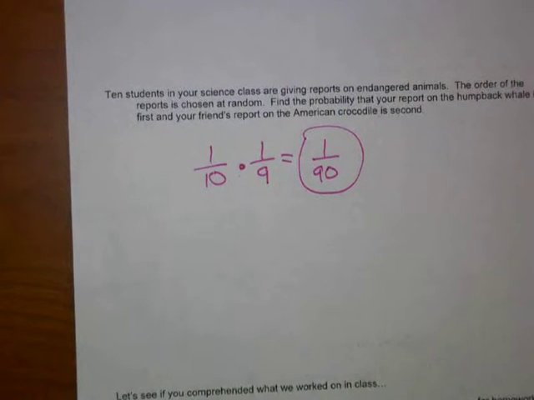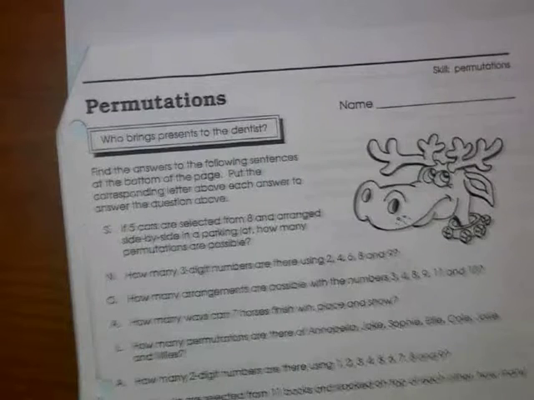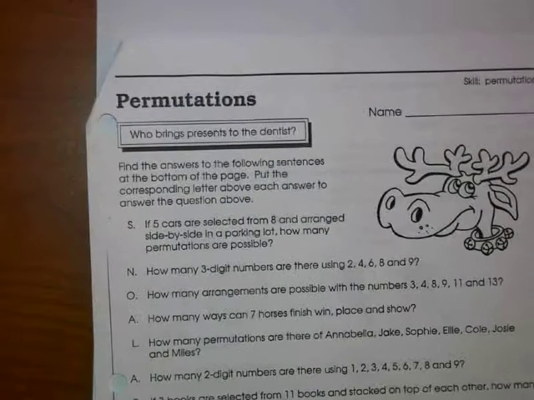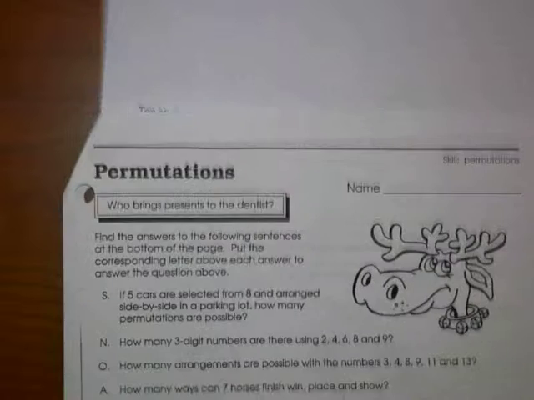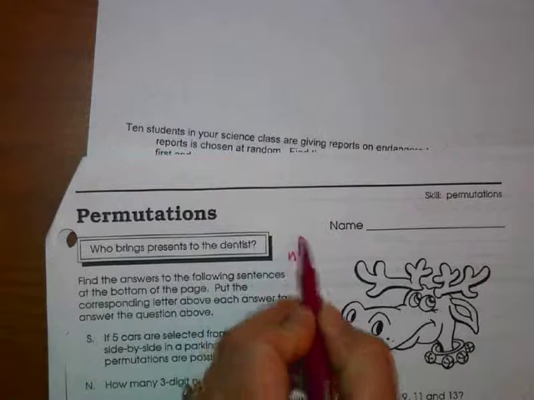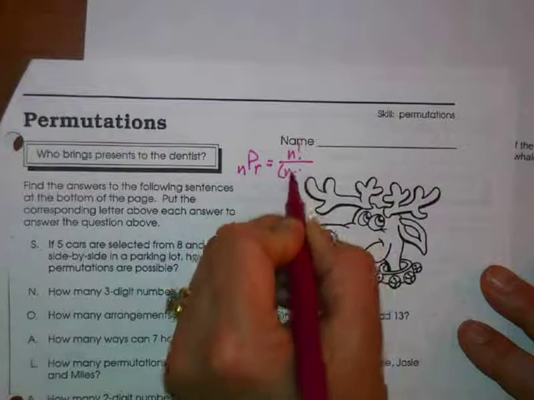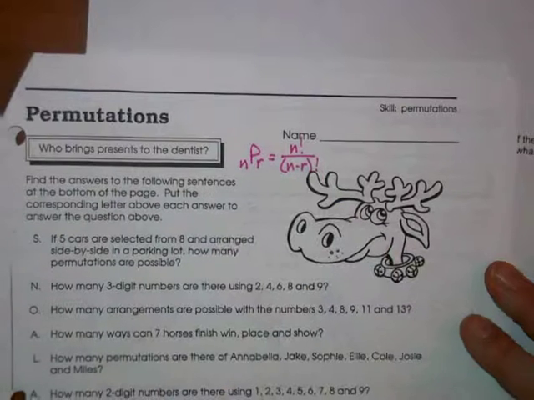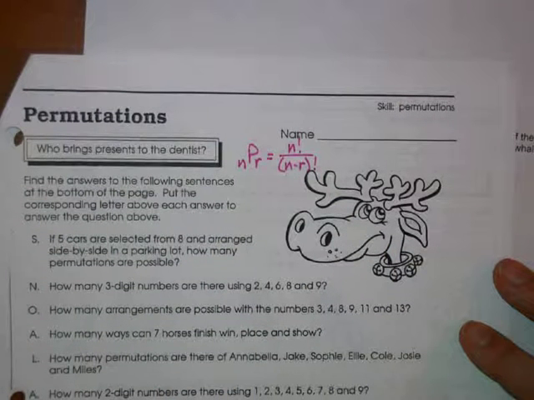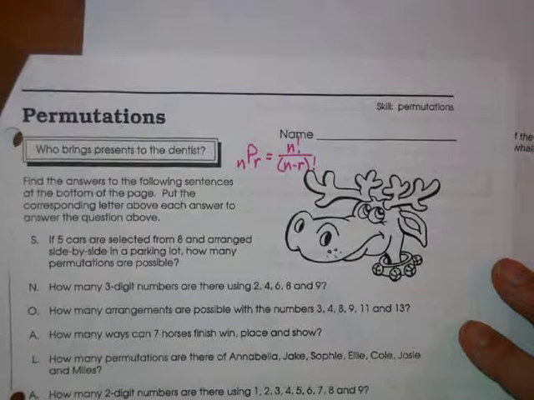So I haven't really looked at this last page. I know I did it before a long time ago, but let me just make sure. So you can use this. Remember this formula, you guys. Write it down on here if you need to. N factorial over n minus r factorial. All right?